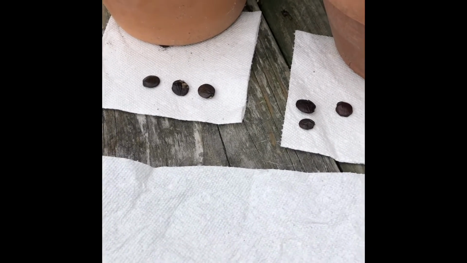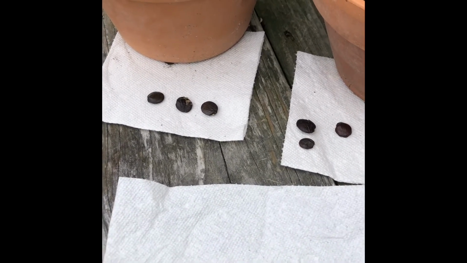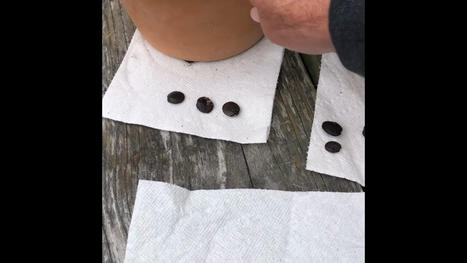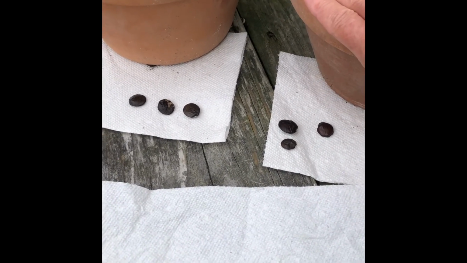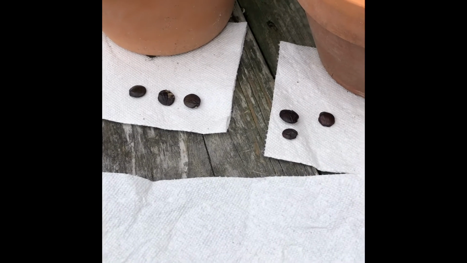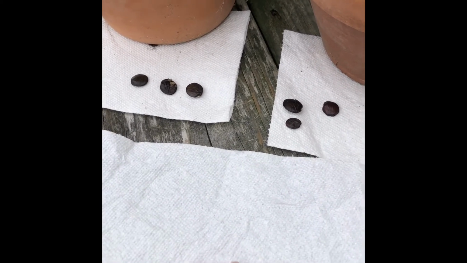So we took my whole set of 6 and put half the seeds in here and half the seeds in here. That's a fair share. So that's our lesson on fair shares today.